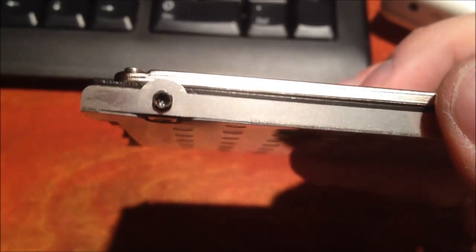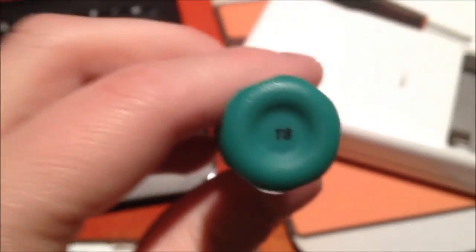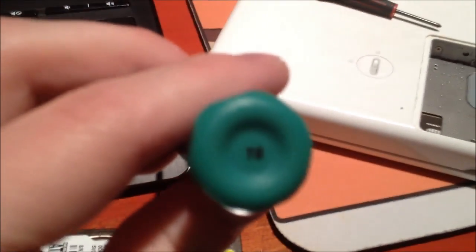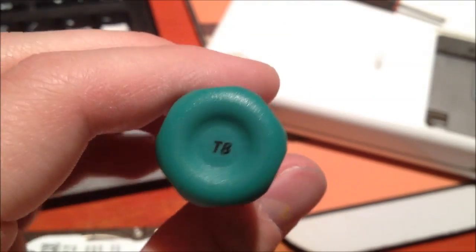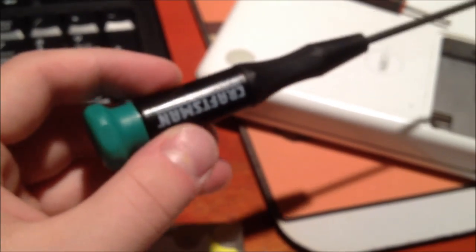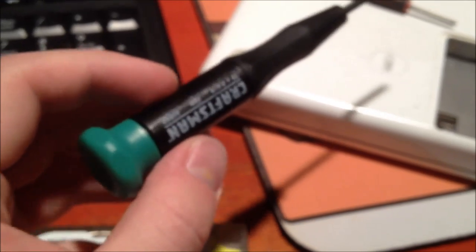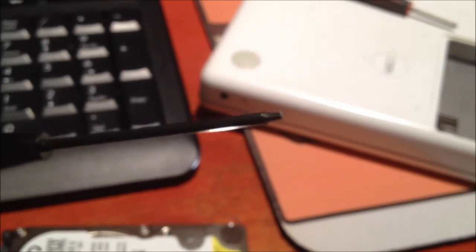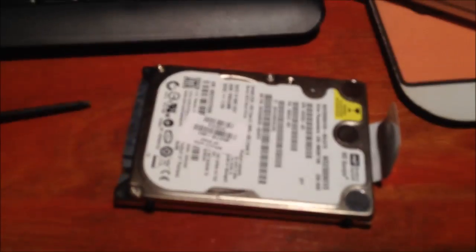First thing you need to know about these caddies, if you can call them caddies, is they use Torx screws. So you're going to need either a bit or a screwdriver the right size, and that, in this case, is a T8 screwdriver. I have a T8 individual screwdriver here. You can use bits. You can use whatever you want. I just happen to have a set of Craftsman screwdrivers. So let's undo this.